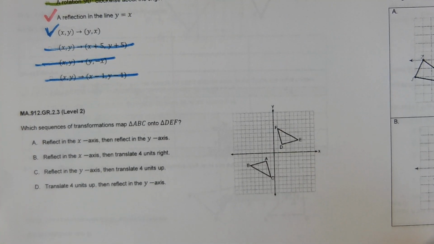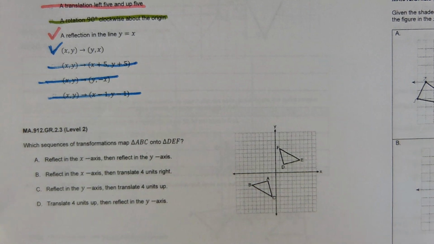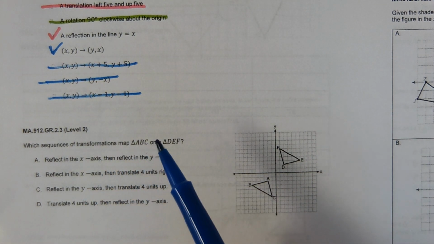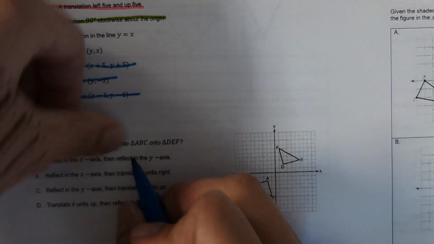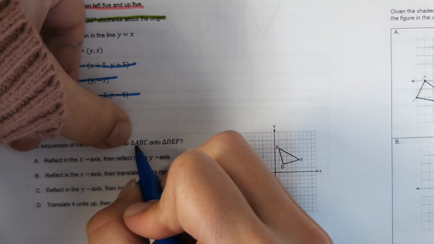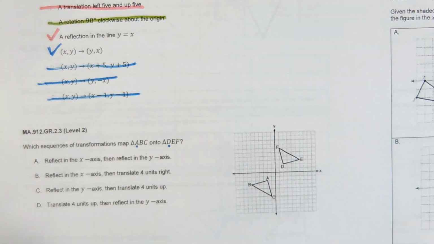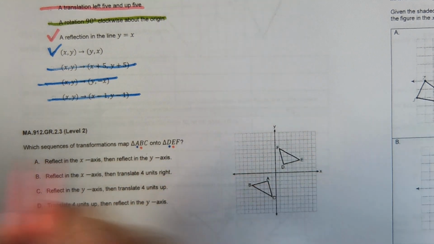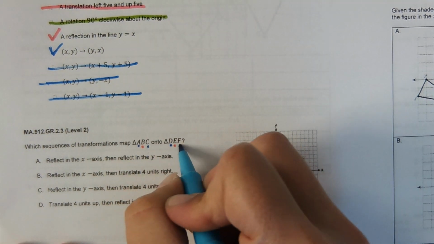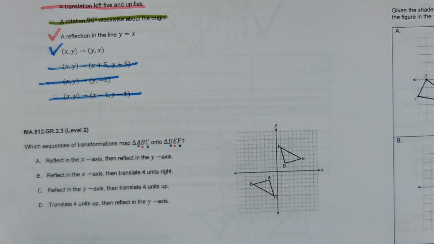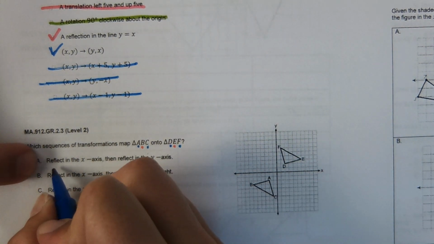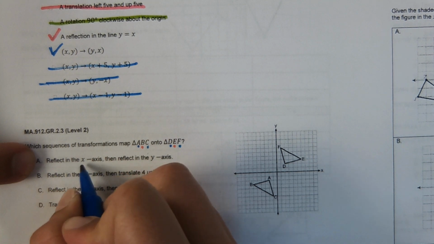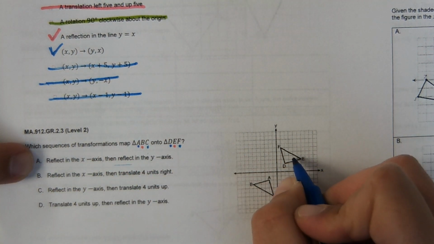Okay, so level 2 right here, but a similar question. It says, which sequences of transformations map one triangle onto the other? Also remember the order of these letters, they correspond. So A corresponds to D, B corresponds to E, and C corresponds to F. So we can use that to help us too. We'll just go through each answer choice. Again, there's really great practice with this on Alex that's just like this. So we're trying to see which directions map this shape onto this one.